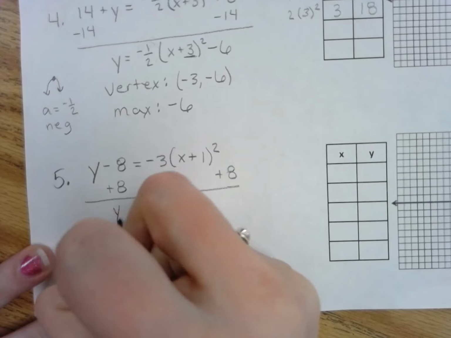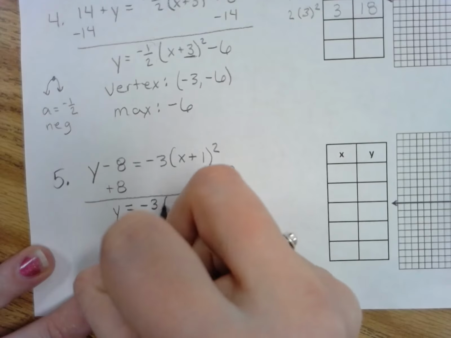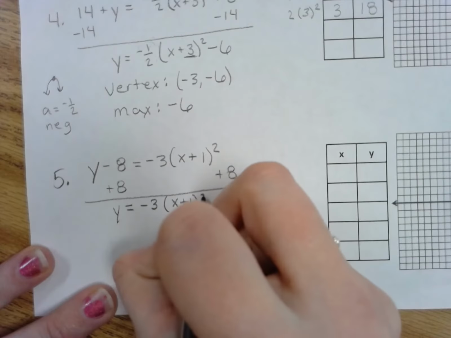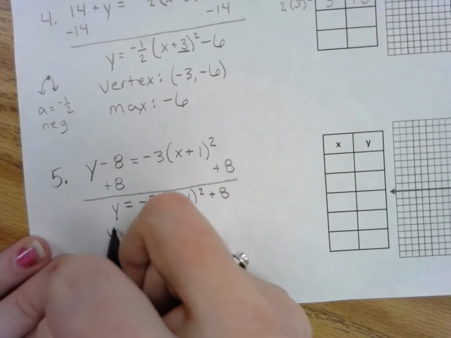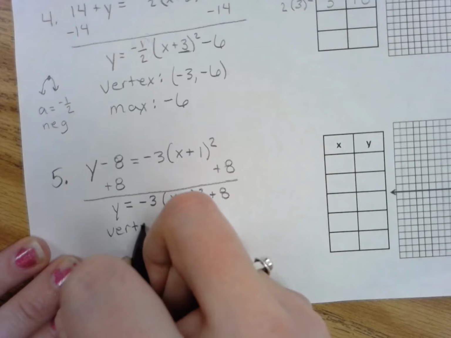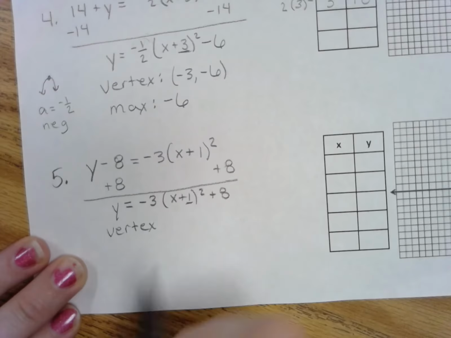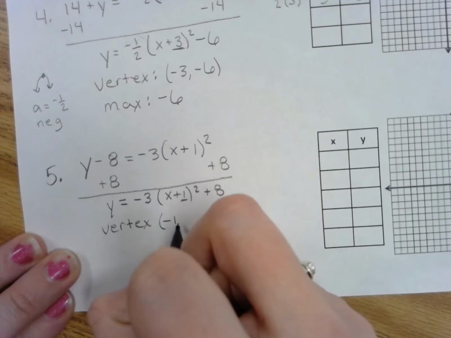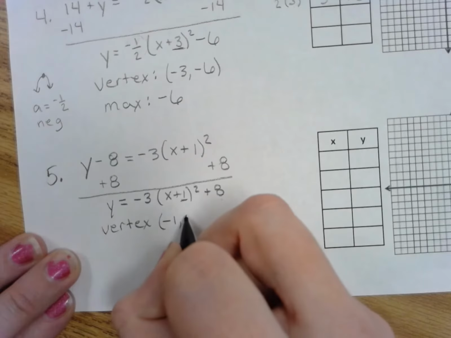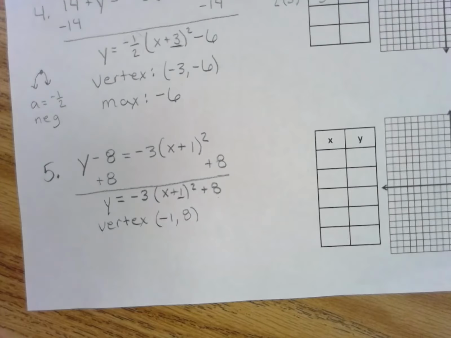So we get y equals -3 times (x plus 1) squared plus 8. We're going to name our vertex. It's our h, k point. So h, take the opposite of what you see. So I see a positive one, I'm going to write down a negative one. And k, write down exactly what you see.